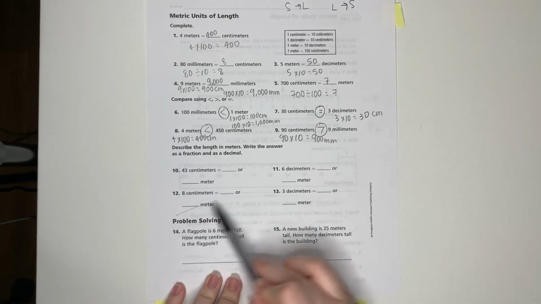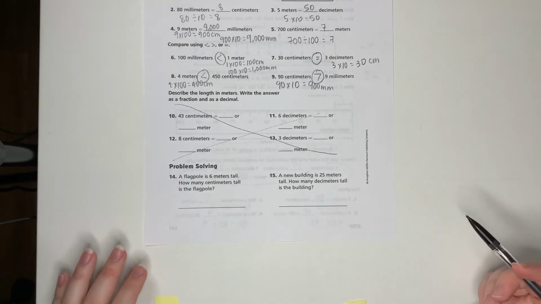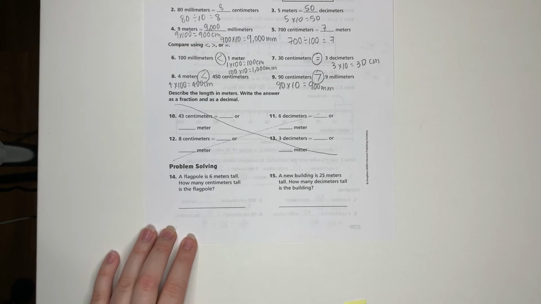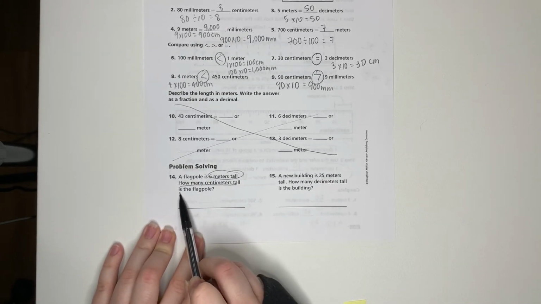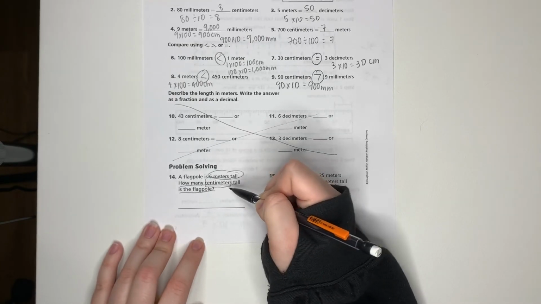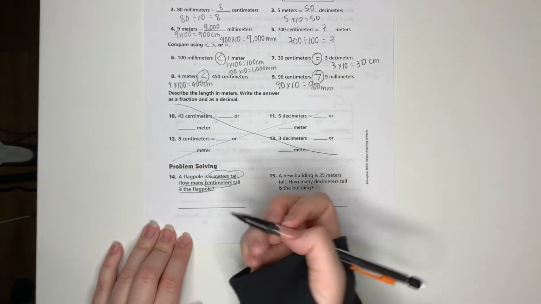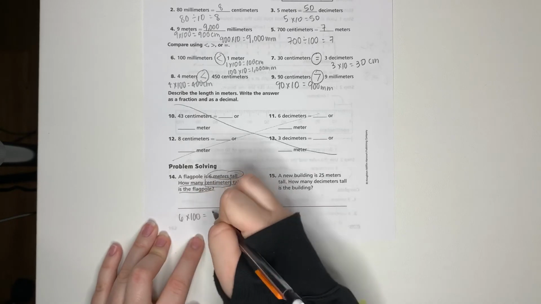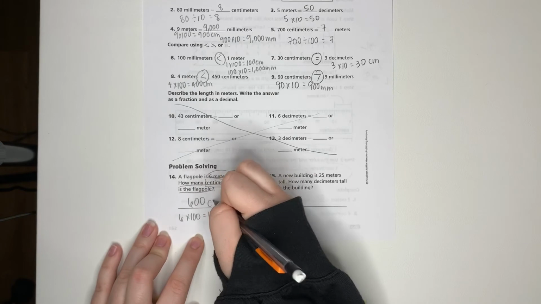And we're going to skip 10 through 13, and go to number 14 and 15. Number 14, a flagpole is 6 meters tall. How many centimeters tall is the flagpole? So we're going to be converting meters to centimeters. And we know that 1 meter is equal to 100 centimeters. So we're going to be multiplying 6 times 100, which will give us 600. So 600 centimeters.